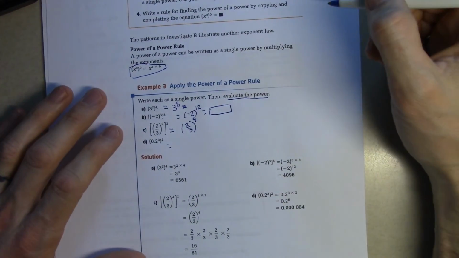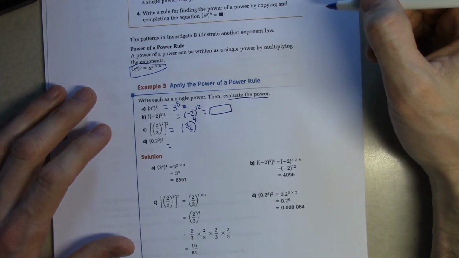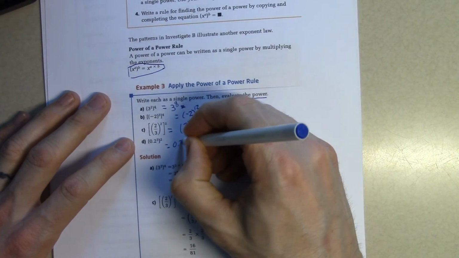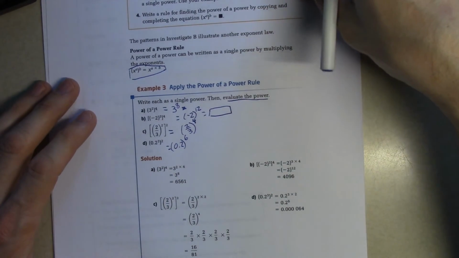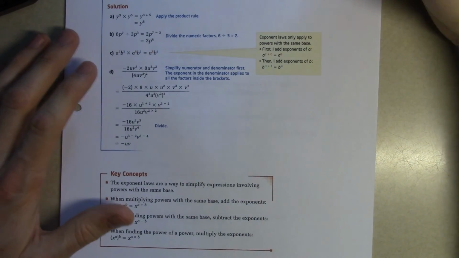And Joseph in front. 0.2 to the exponent of 6. Excellent. Easy stuff so far. All right, number 4.